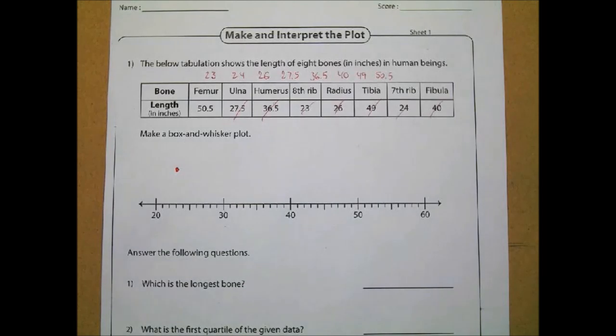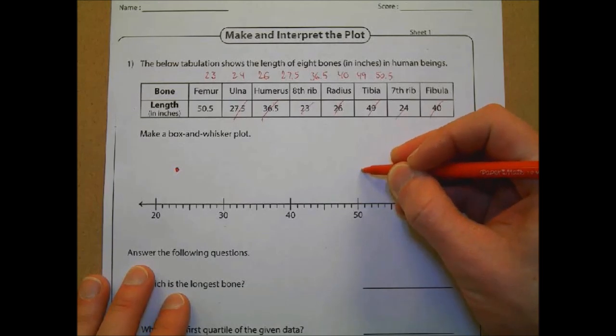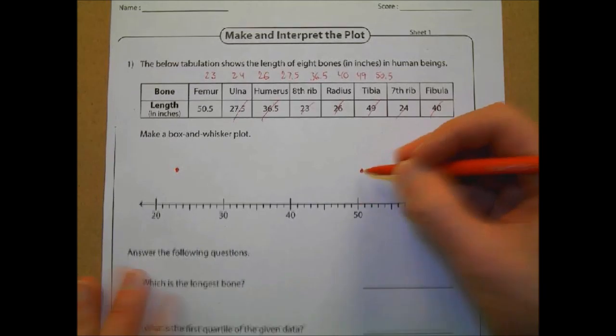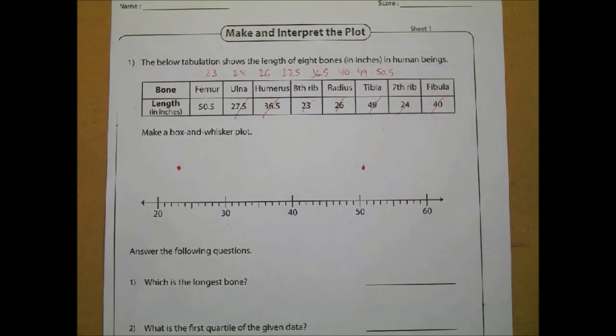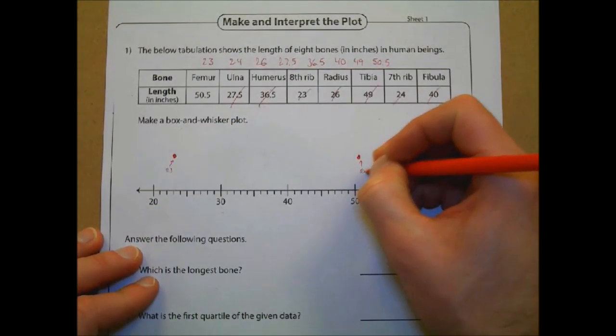And simultaneously, I'm also going to put a dot for our highest value. What's the highest value? 50.5. So here's 50. There's 51. So we'll just go right smack in the middle and put a little dot right there, in the middle of 50 and 51, because 50.5 is right in the middle of those two. I'm going to maybe even draw a little arrow here just to show that's 23 and that's 50.5.